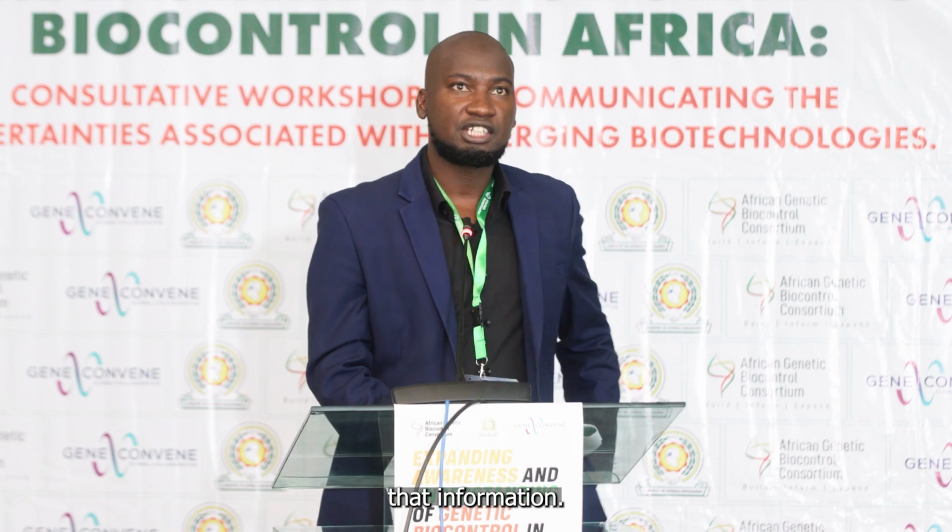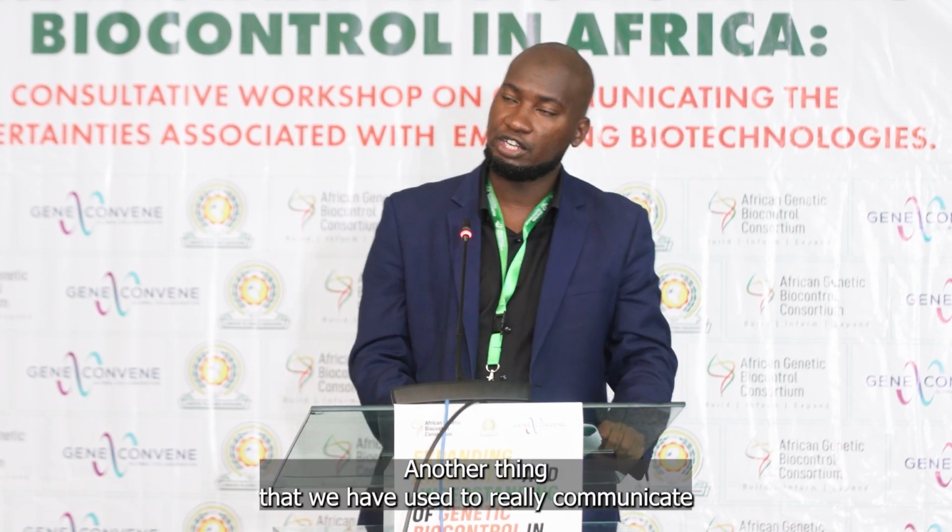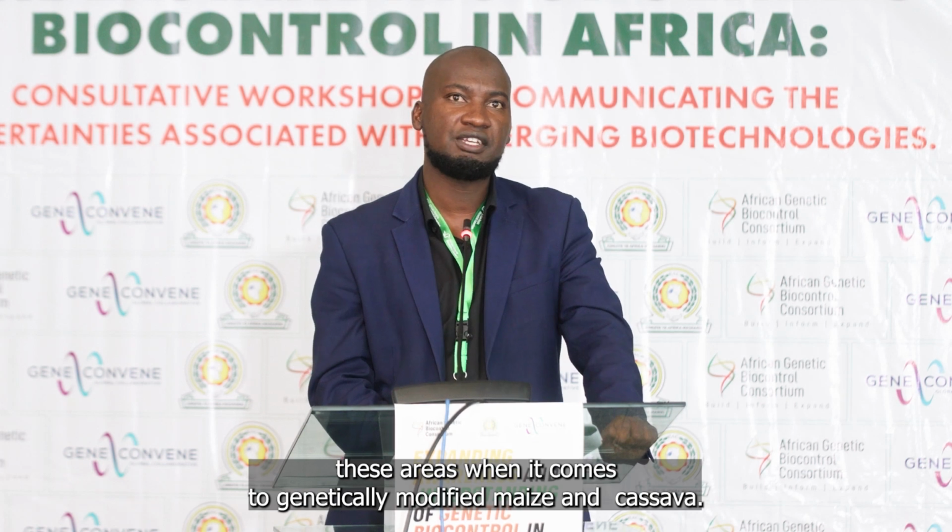When it comes to engagement of media practitioners and influencers, Uganda has organized trainings, supported engagements between scientists and journalists, and allocated substantial budgets for communication and advocacy to ensure there is a clear role for media practitioners. These photos are not clear, but you can look at the other screens. Another thing we have used to communicate is seeing-is-believing tours, where you see a confined field trial of maize, and another of cassava. Uganda is a leader in these areas when it comes to genetically modified maize and cassava.